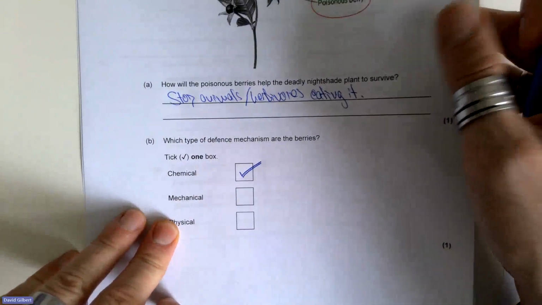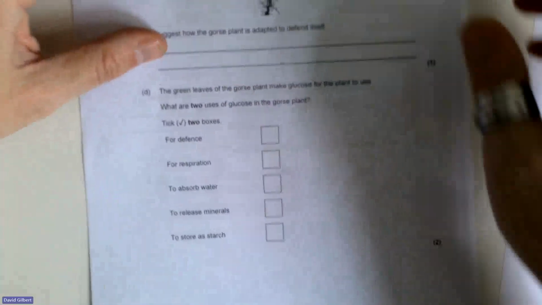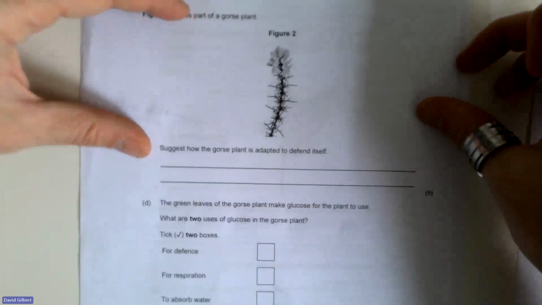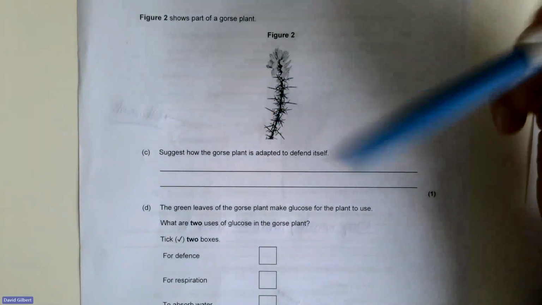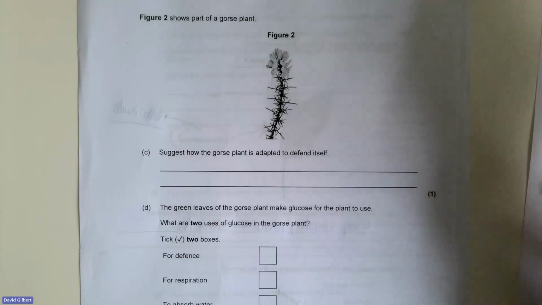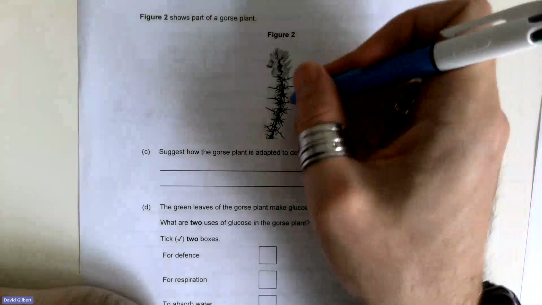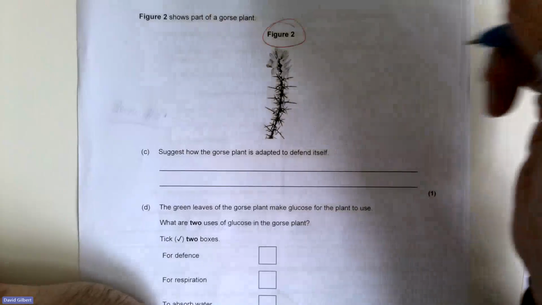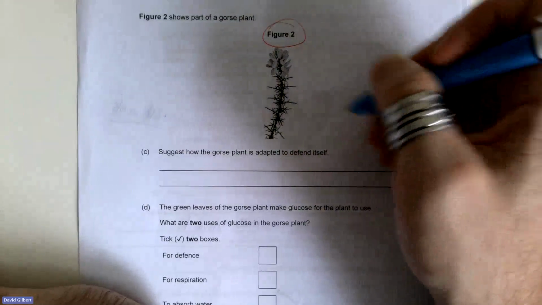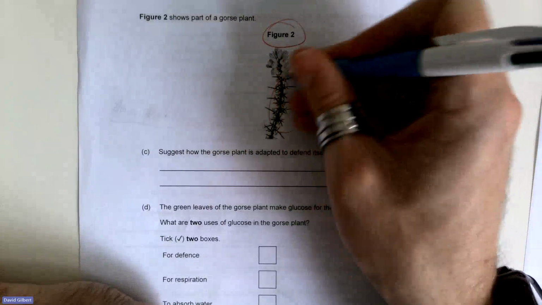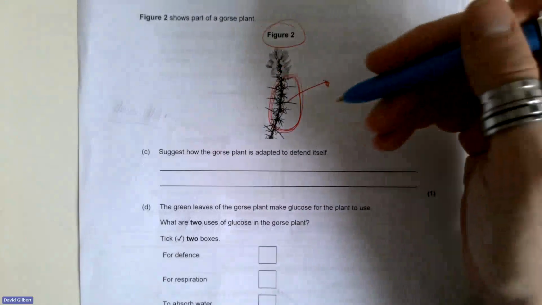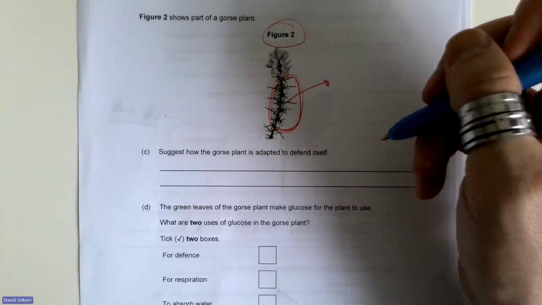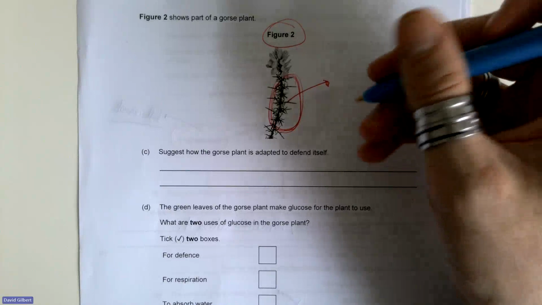Right, now, just turn to the second part of the question about the second plant. Figure 2 shows part of a gorse plant. Suggest how the gorse plant is adapted to defend itself. Now, same idea as the previous question, figure 1 gives two clues. Figure 2 is giving us clues, but there are no labels. Now, we need to look and see what we can interpret here. Now, if you have a look at the figure, what do you think those are on the stem of the gorse plant?